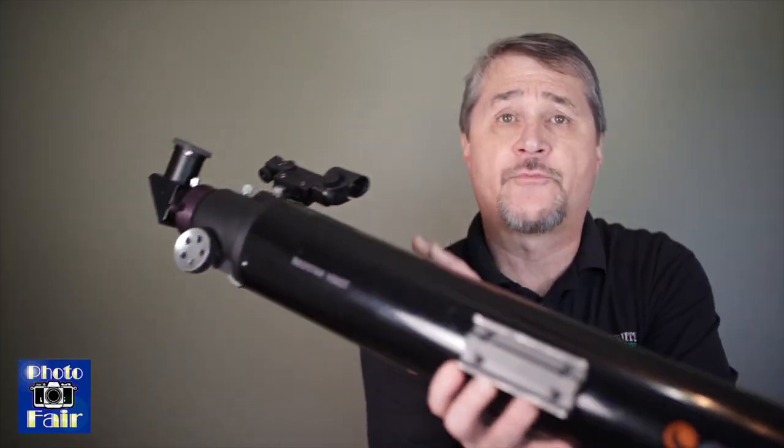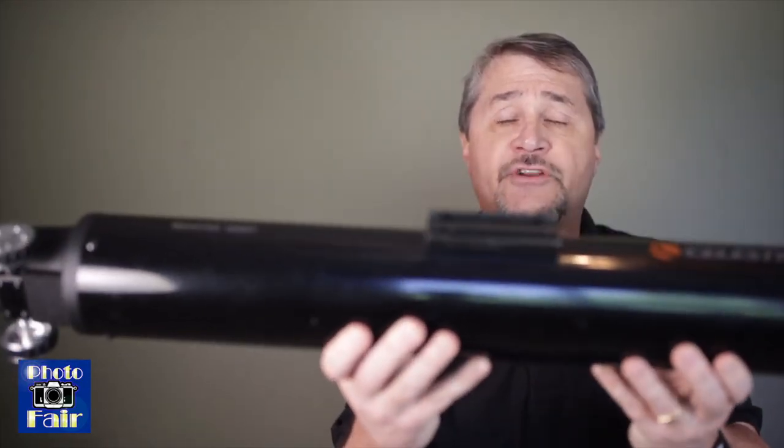So today I want to talk about telescopes. Yeah, telescopes like this Celestron 4-inch refractor right here. Data shows that about half of all telescopes sold these days are going to be used for astrophotography. So the art of photography and the science of astronomy have gotten closer together than maybe they've ever been before. And that's kind of exciting.